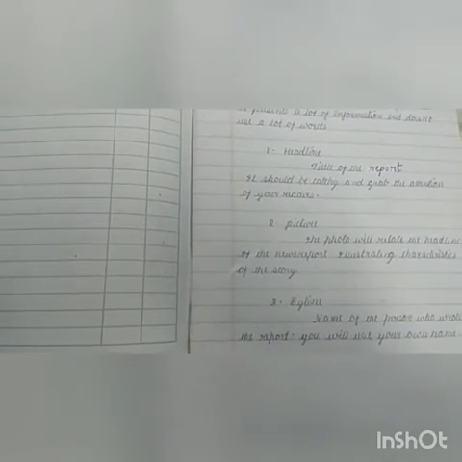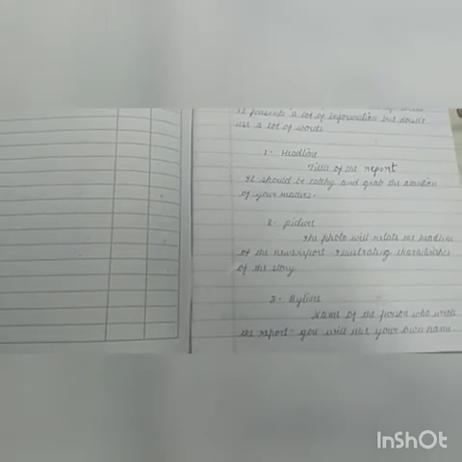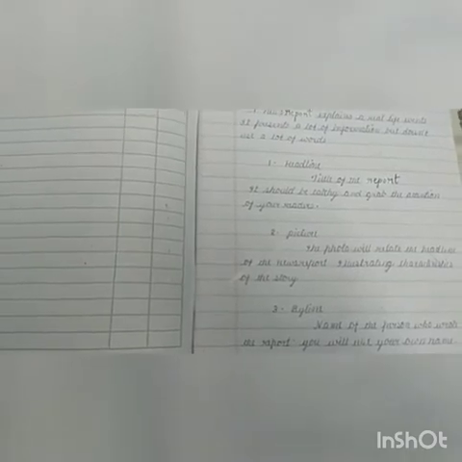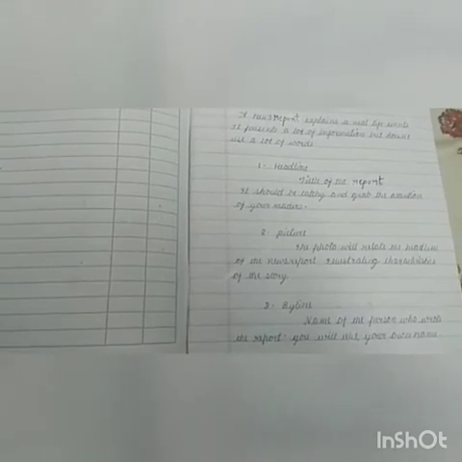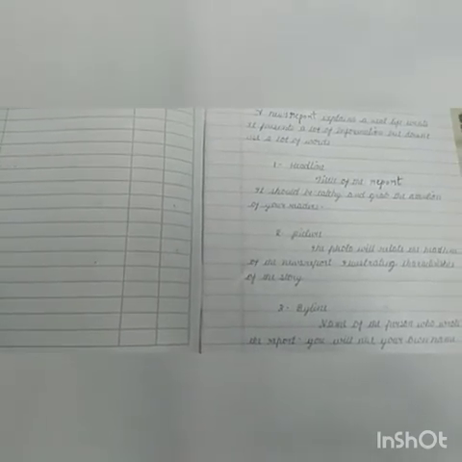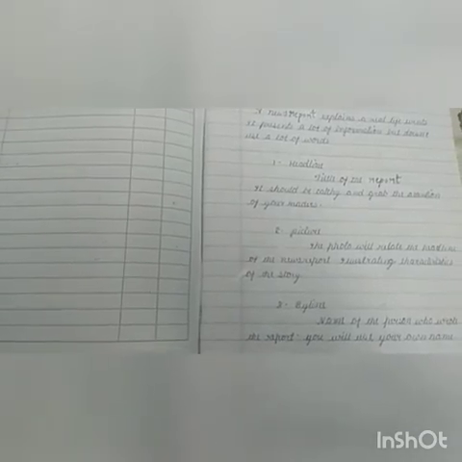First is the headline, or the title of the report. It should always be catchy and grab the attention of your readers. So what is the first step? The first step is the headline, the title of the report. When you read the newspaper, you see the title first, and only then do you read the content. So the title should be good enough to catch the attention of readers. There should be only 2 or 3 words in the heading. Don't make it a lengthy sentence. It should be a very brief phrase.